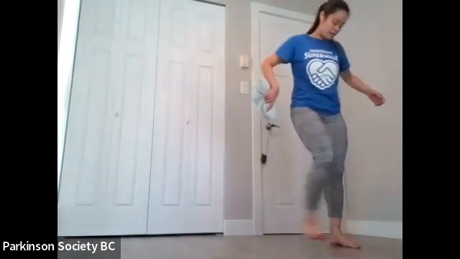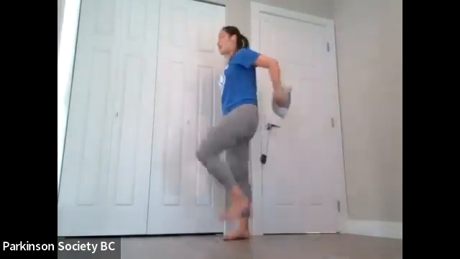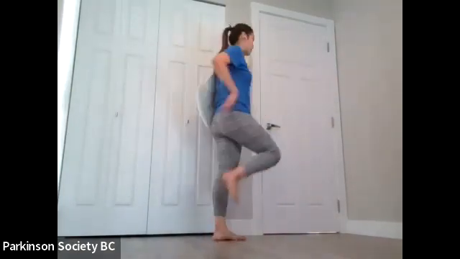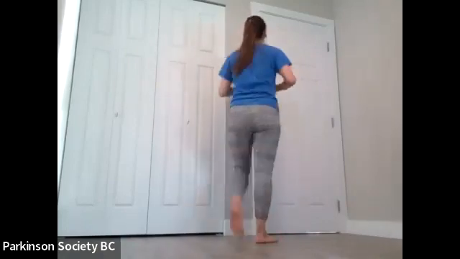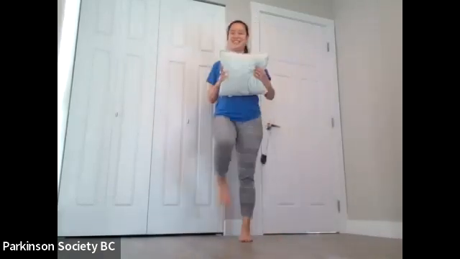Oops, got something stuck on my foot here. Turn on the spot, and you move that cushion or object around your torso in the opposite direction. Okay, off we go. Let's start counting backwards from 100 in sevens.